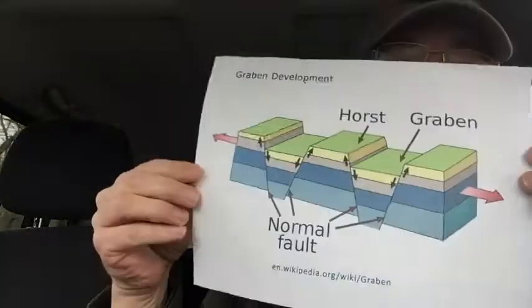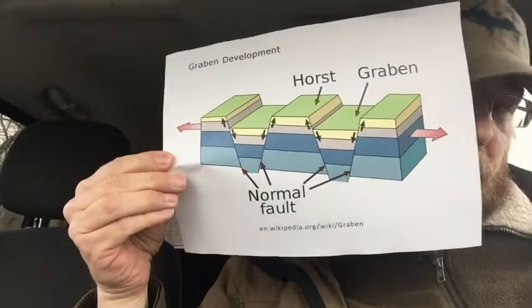This was actually a special request by somebody, so I prepared some slides. They're not perfect because I did go through them pretty quickly. But grabens, well, what are they? Well, graben, this is basically from Wikipedia. It shows the mechanics of a graben.